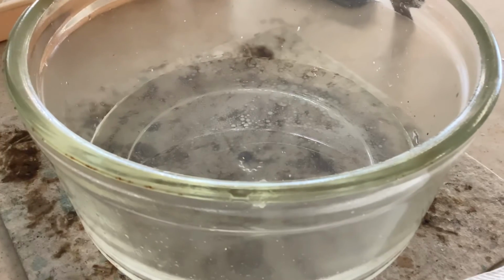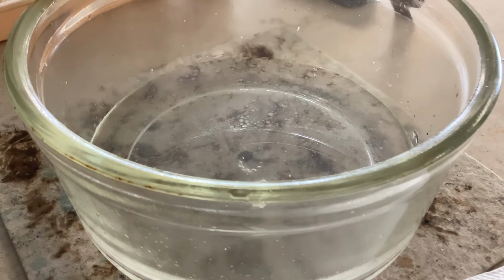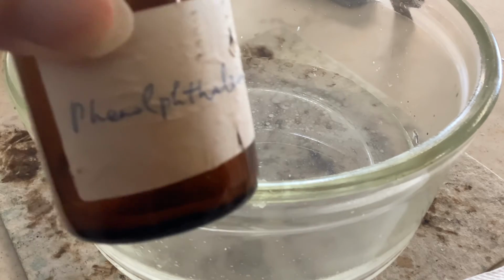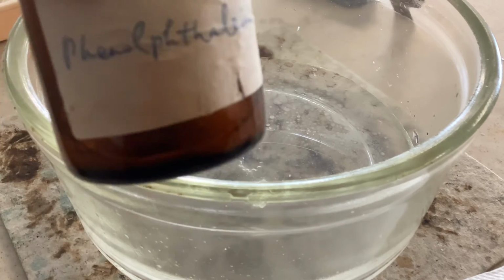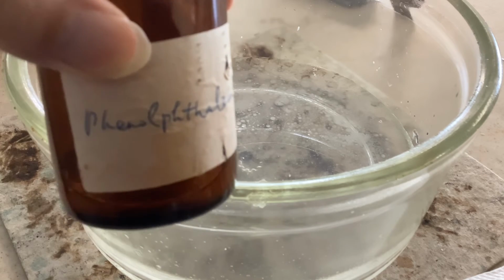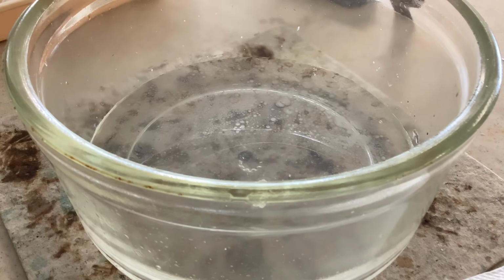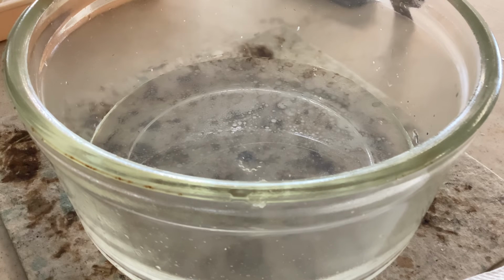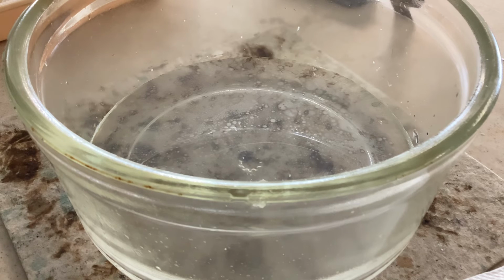Oh, and to show you that, we have to make use of an indicator called phenolphthalein, and this is an acid-alkali indicator. In an acidic environment, it is colorless, and in an alkali environment, it is red or pink in color. And let's drop several drops of it into the solution.